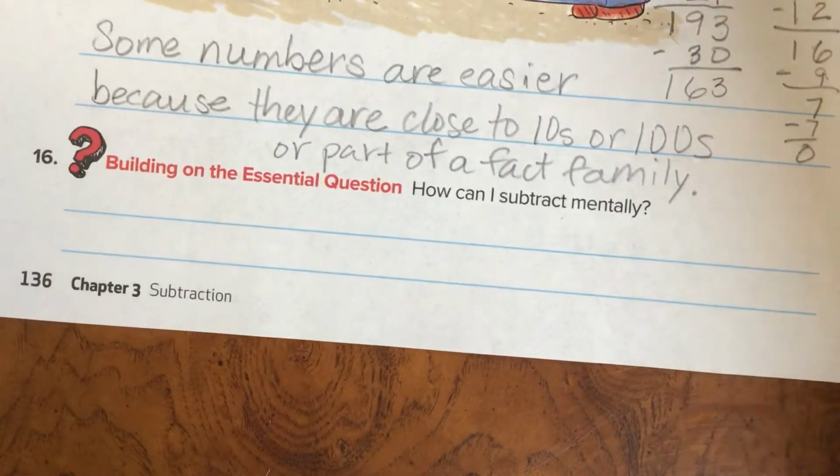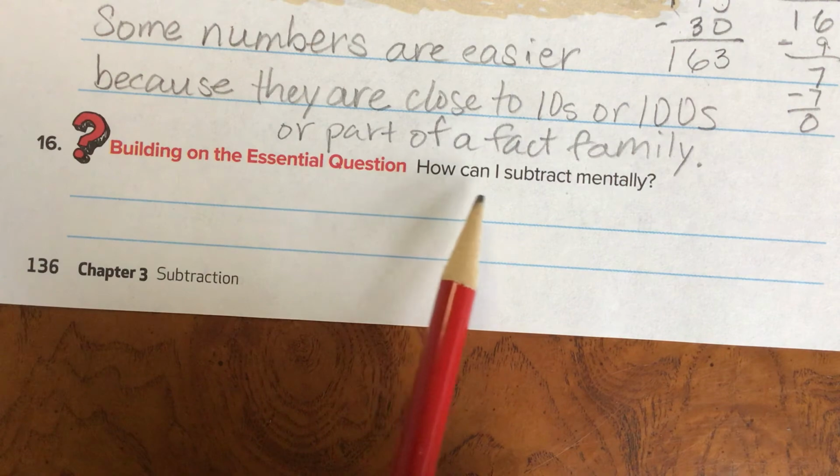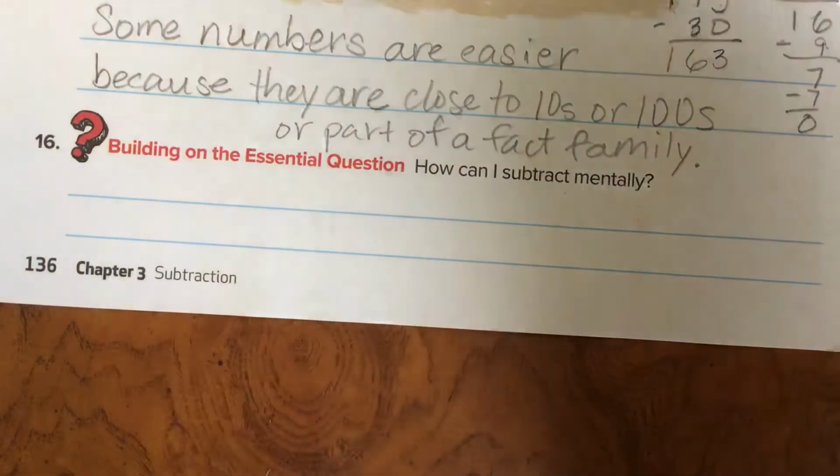So now let's do our last question. That one took a lot of paper. Number 16, building on the essential question, how can I subtract mentally?